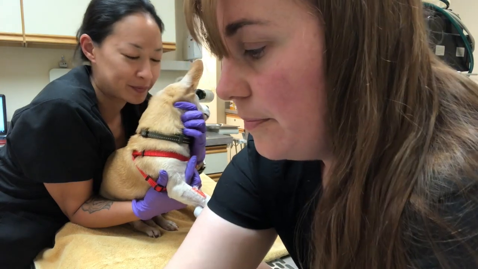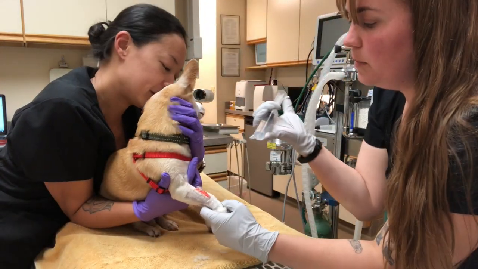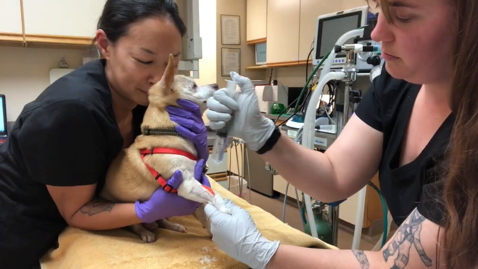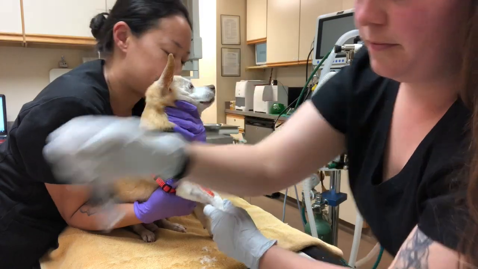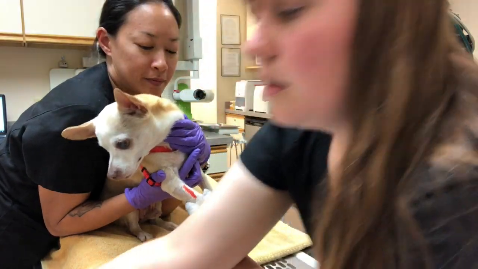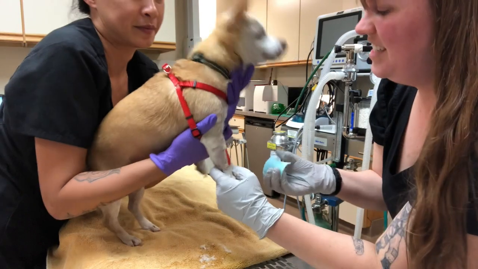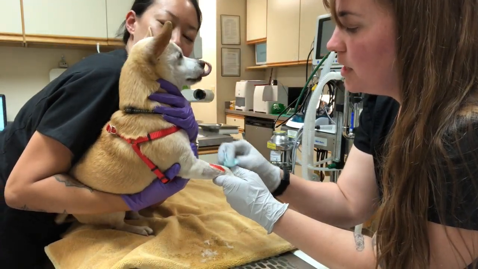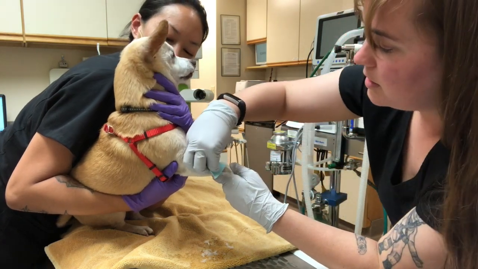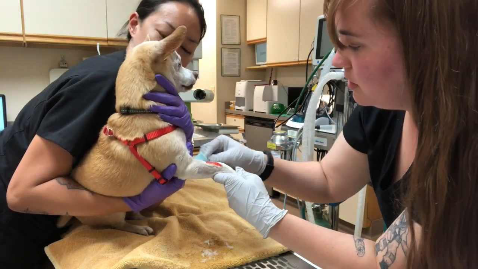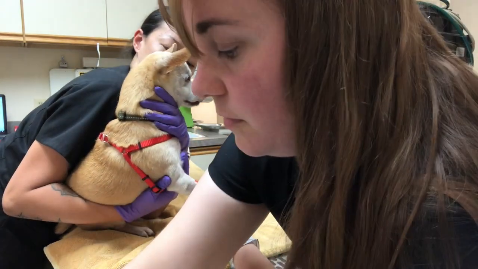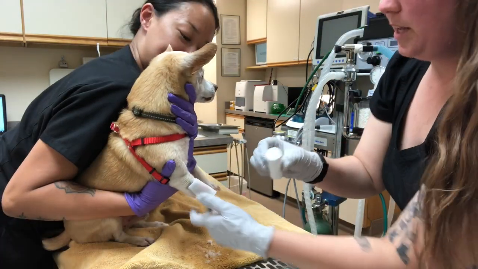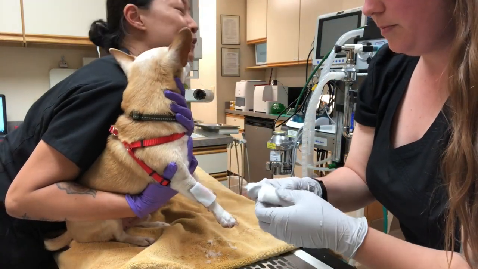So once I'm done clipping, I'm going to take some sterile saline and I'm going to flush out the excess hair and the lube. I'm going to cleanse around the wound with some Chlorohex. I'm not going to go in the wound because that will inhibit the healing skin in the wound. I'm going to clean around it gently. And then I'll place the sterile saline soaked gauze.